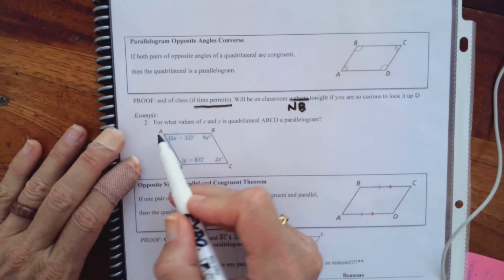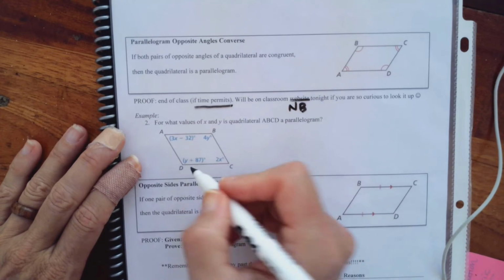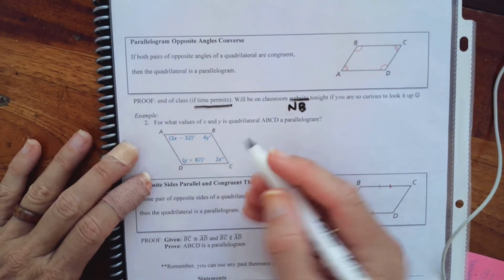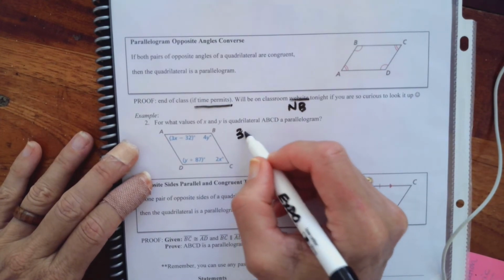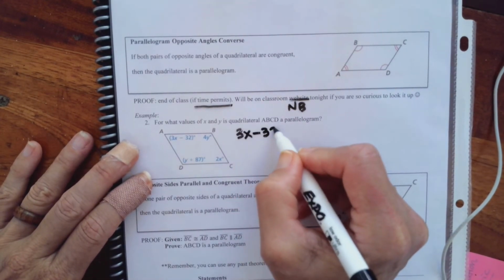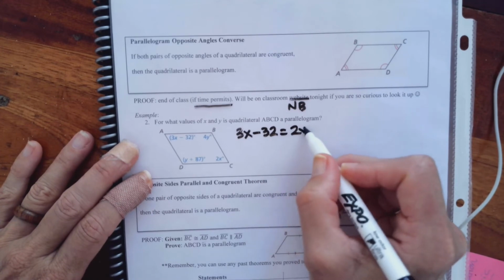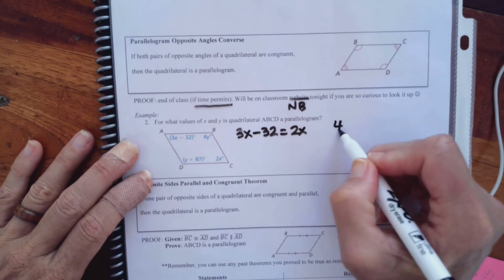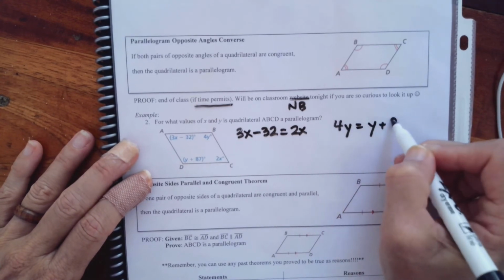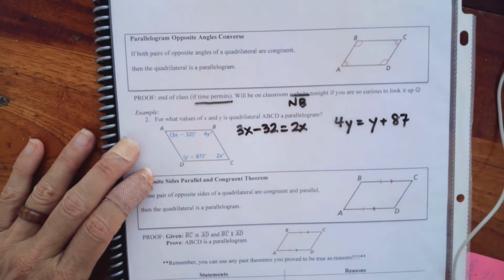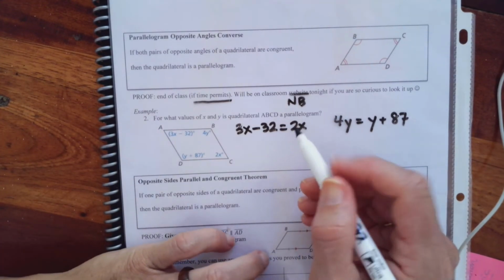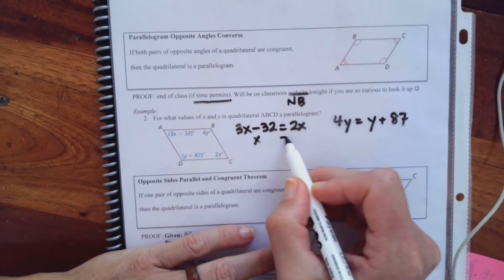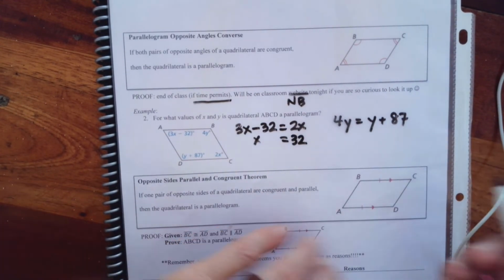The big angle here is equal to the big angle here. And this, whoops, big and big is equal, and small is equal to small. So we're just going to solve this. 3x minus 32 is equal to 2x here. And then the big ones, 4y equals y plus 87. All right, so I'm going to take away 2x from both sides to get x here, and then I'm going to add 32 to both sides to get that.